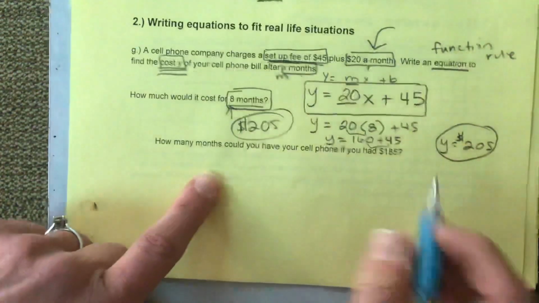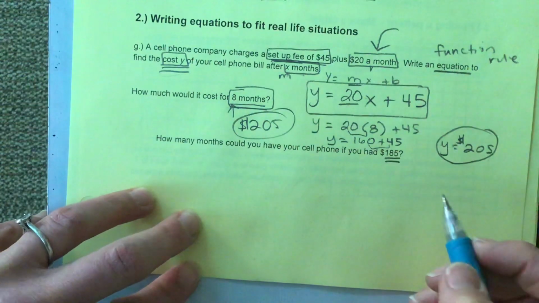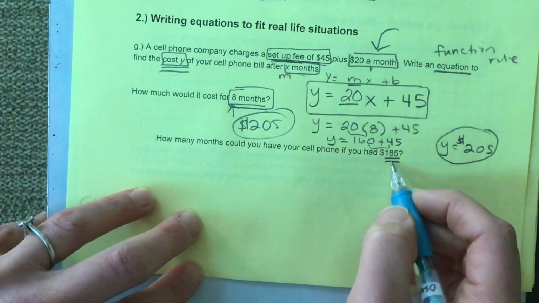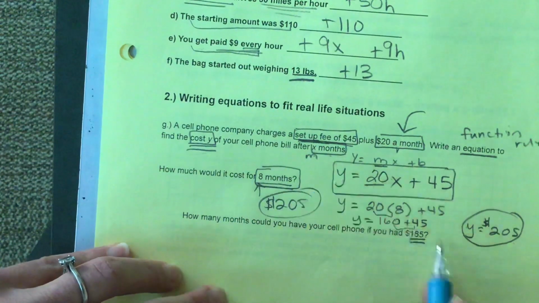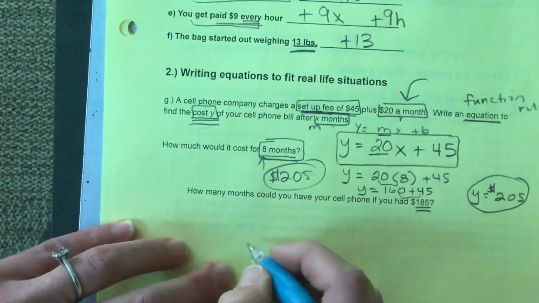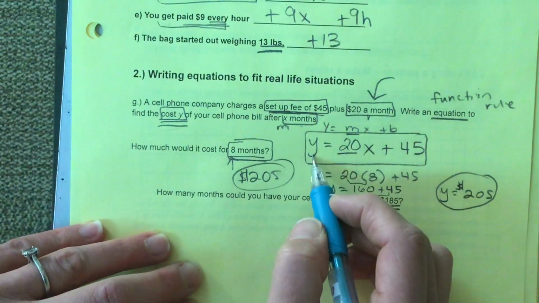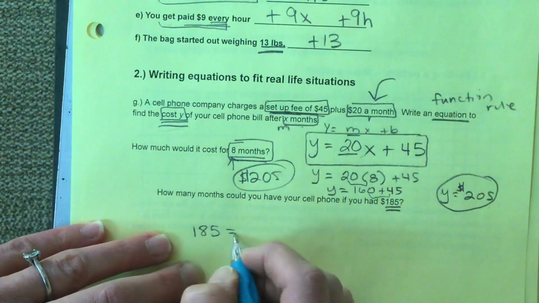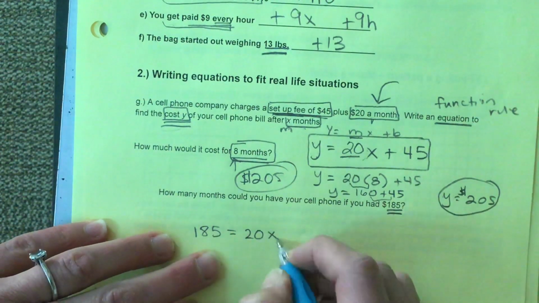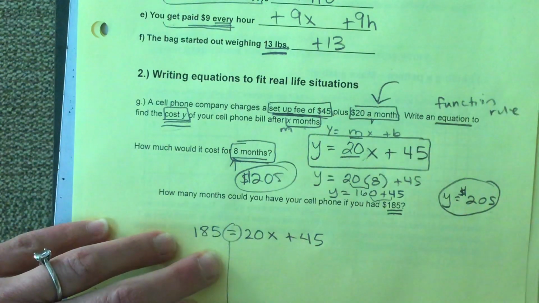$205. Right now it says, how many months could you have your cell phone bill if you had $185? Well, does this represent the cost or months? Well, it's price, so we're going to use the same equation, and I'm plugging it in for Y because it represents the cost, not the months. So I've got 185 equals 20x plus 45. And I solve my two-step equation.